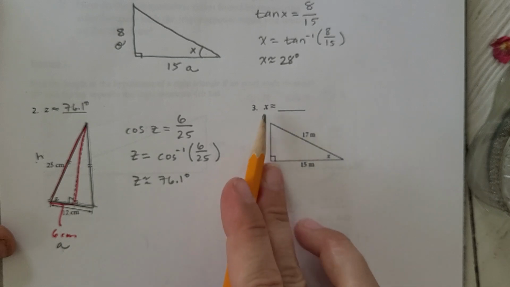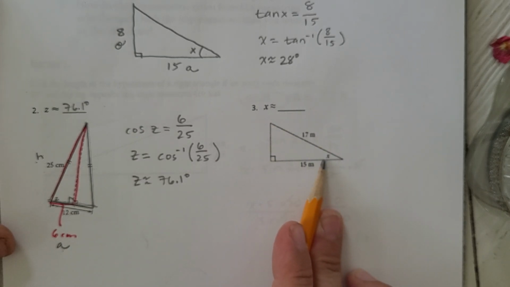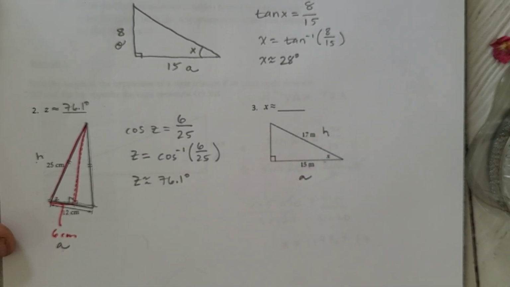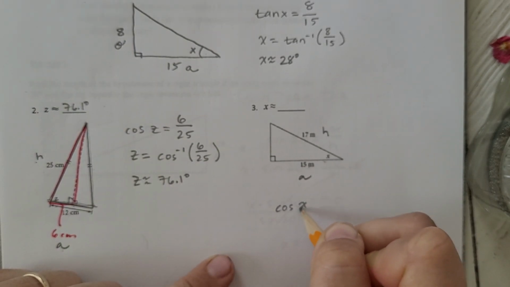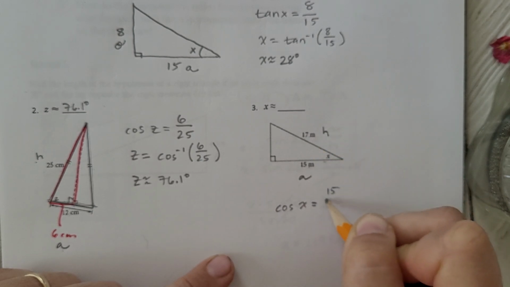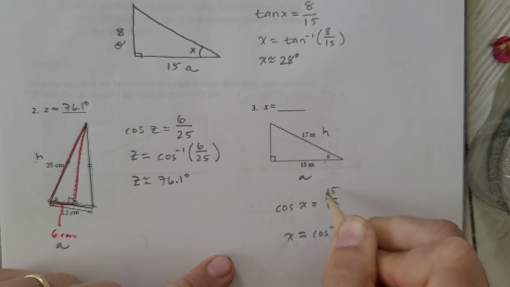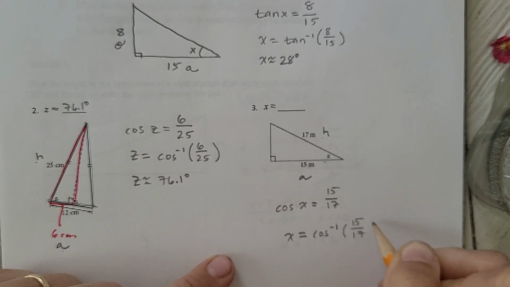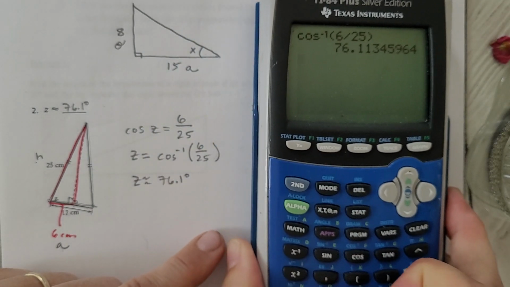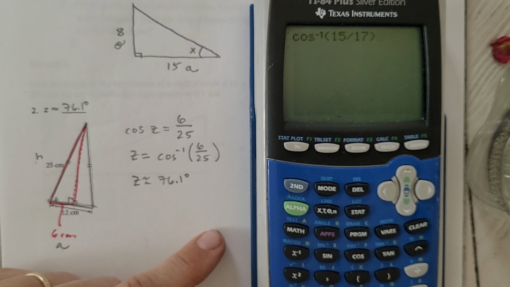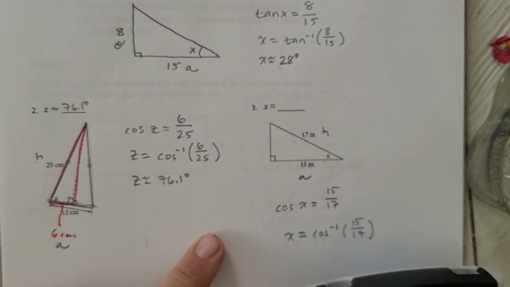In our next one, x, again, is this angle labeled here. This value, 17, is the hypotenuse, and this value here, 15, is once again the adjacent. And so we're going to use cosine again. So the cosine of x is equal to 15 over 17, adjacent over hypotenuse. So x is equal to the cosine inverse of 15 over 17. And that gives us about 28 degrees.